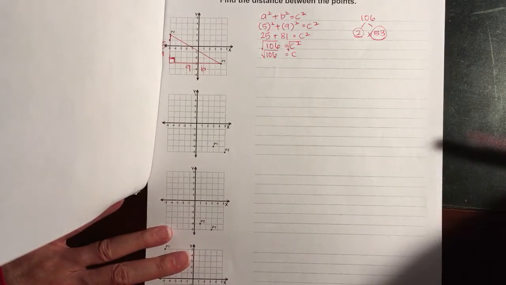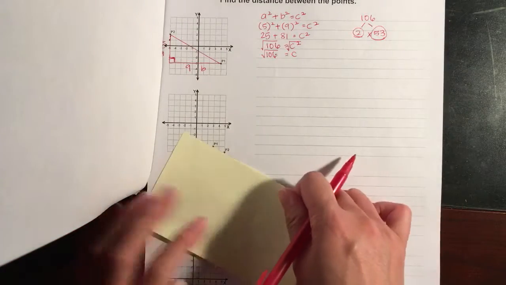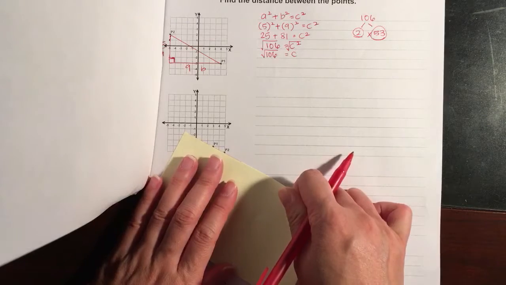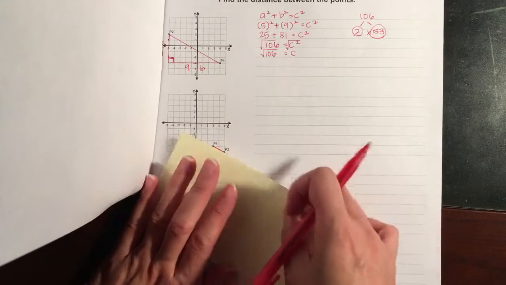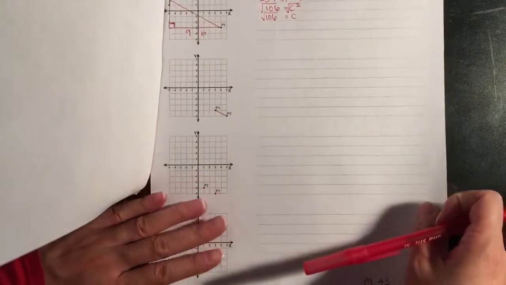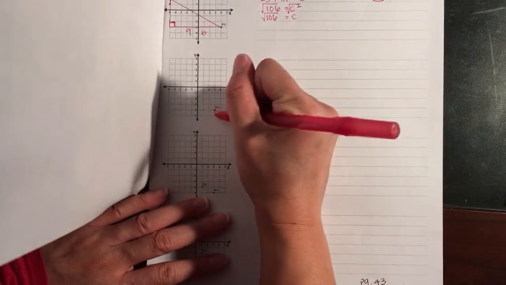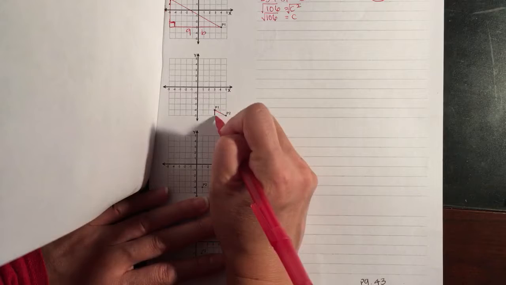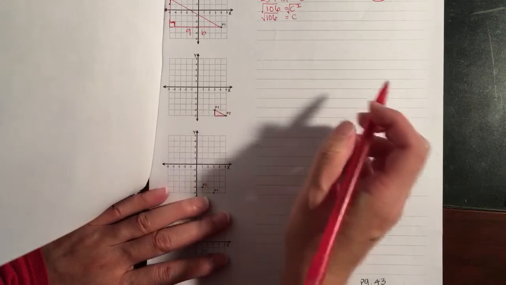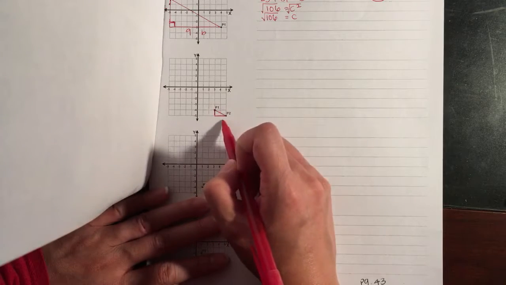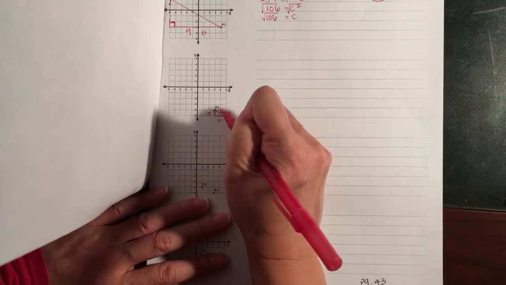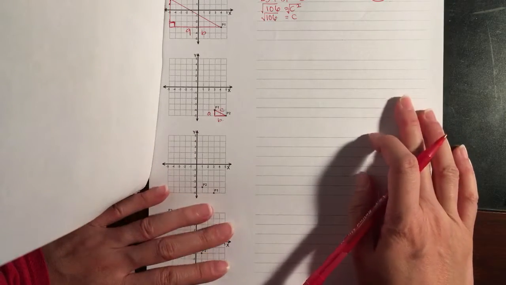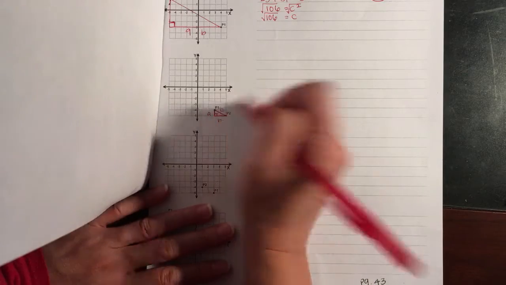The next one, for P1 and P2, I'm going to go ahead once again and connect the 2 points for my hypotenuse. And it looks like it's going to be a much smaller triangle. Here is my A and my B, and remember it can be A here or B here, but I just prefer to label everything the same just for me to remember.